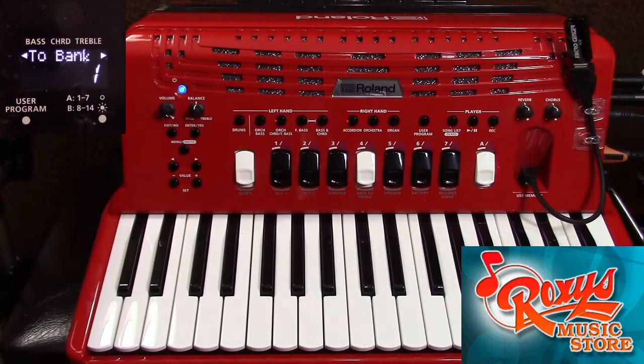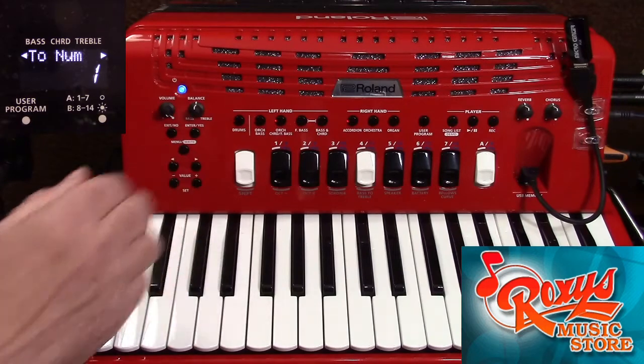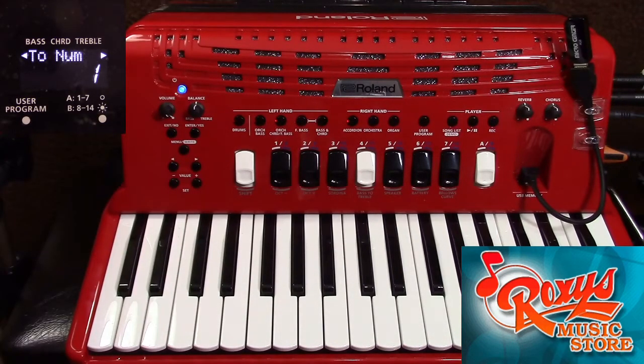It offers to save to bank number 1. I press the right arrow button to proceed. It offers to save to user program location number 1. I press the right arrow button to proceed. It now gives me an opportunity to give this user program a name. Being able to name my user programs is a tremendous improvement over the FR-1X and FR-3X models. The instrument offers the name user program Chow Rome. Well, why don't I shorten that to just my Chow Rome? In other words, Chow Rome the way I prefer it to come up, ready for me to play.